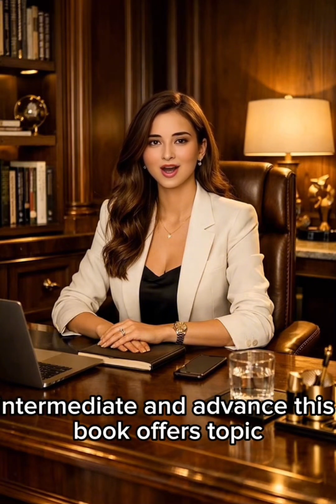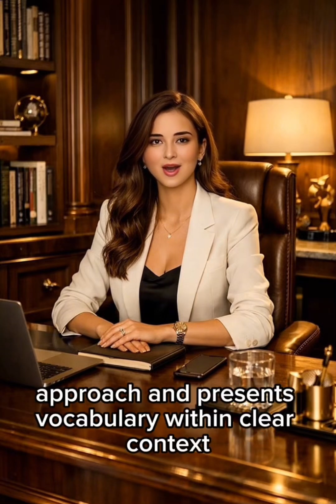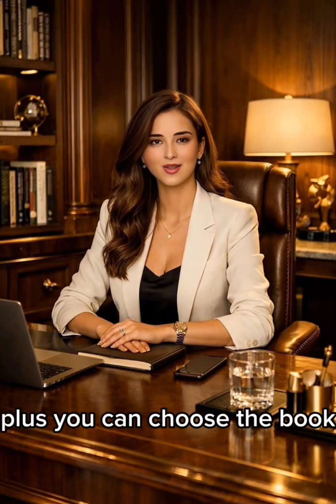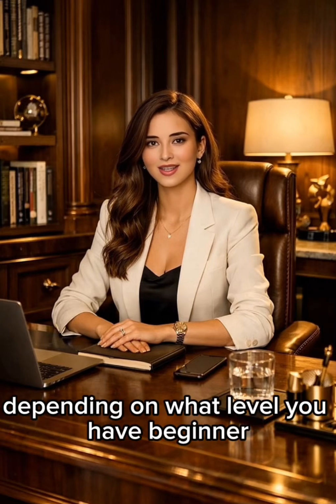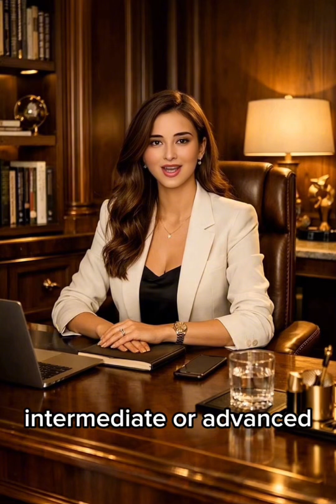This book offers a topic-based approach and presents vocabulary within clear context. Plus, you can choose the book depending on what level you have: beginner, intermediate, or advanced.